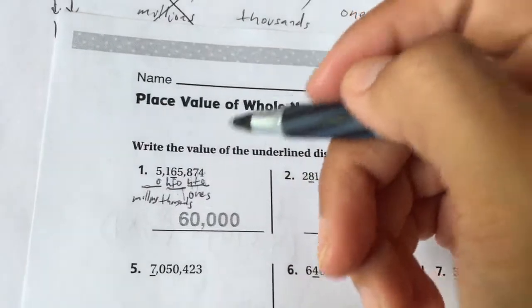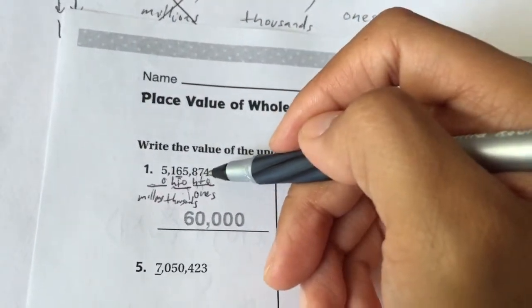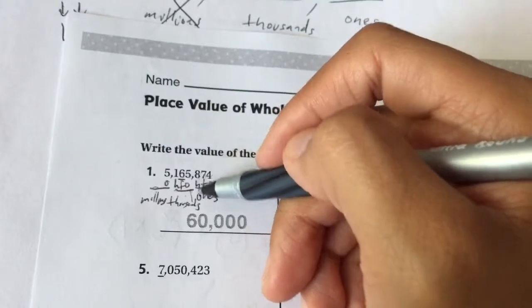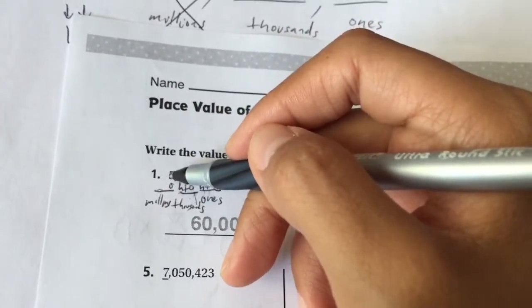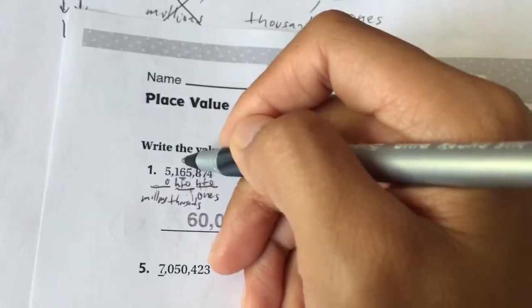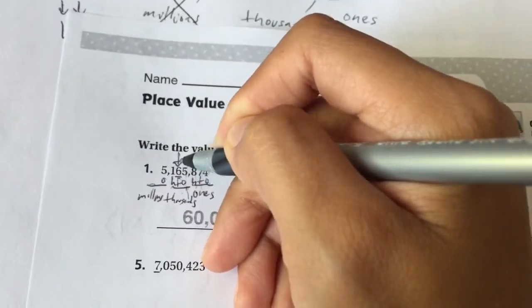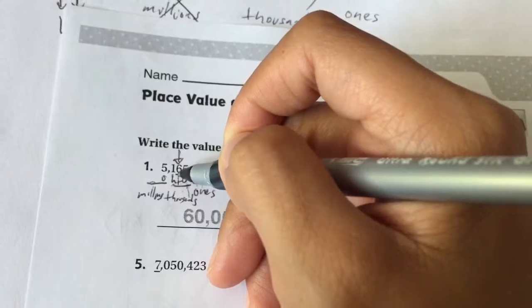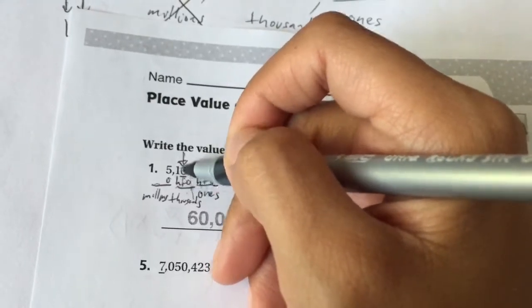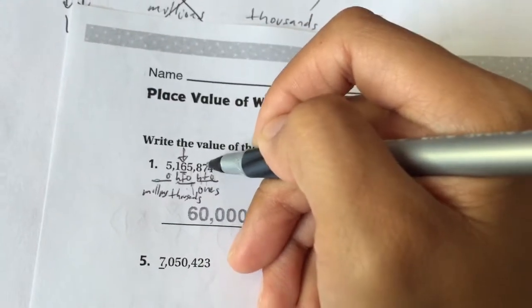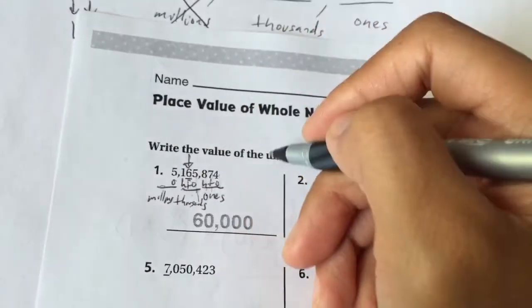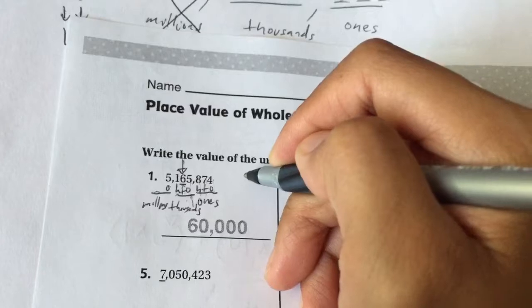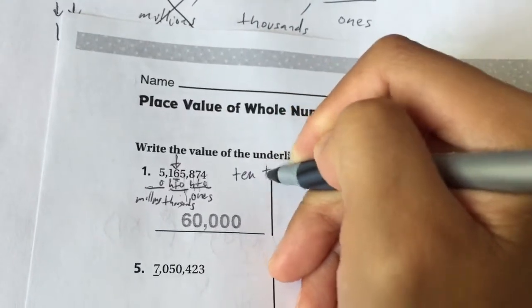Before we worry about the actual final answer, let's do that one more time. 1, 10, 100, 1,000, 10,000, 100,000, million. They want you to stop right here. This is going to be the last time we do it, and we're going to stop when we get to the 6, and we're going to remember what we say. Ones, tens, hundreds, thousands, 10,000. Let's write that out. 10,000.